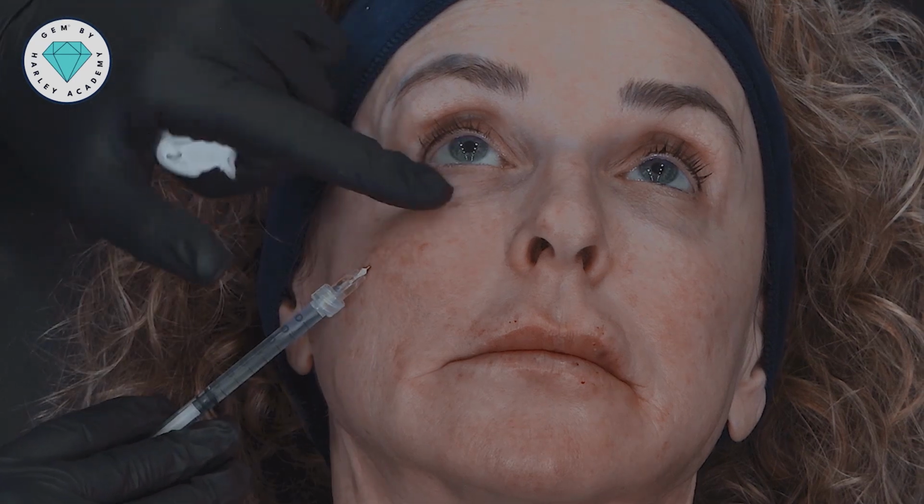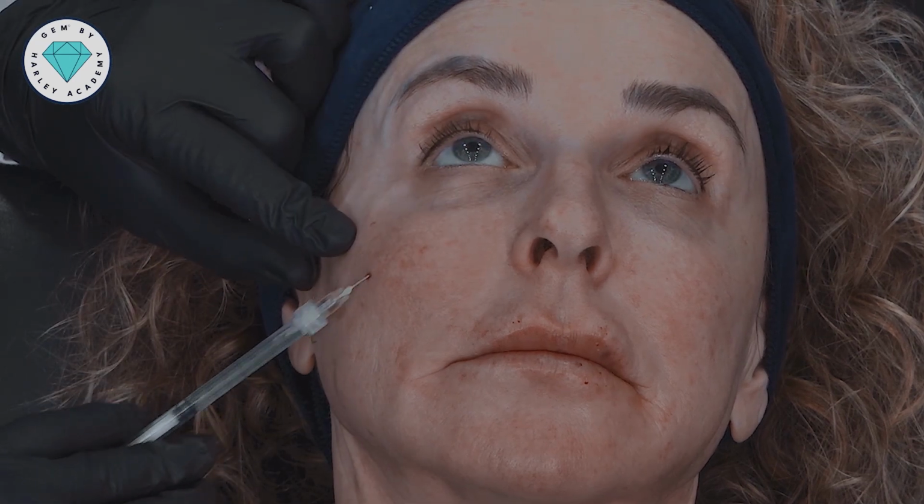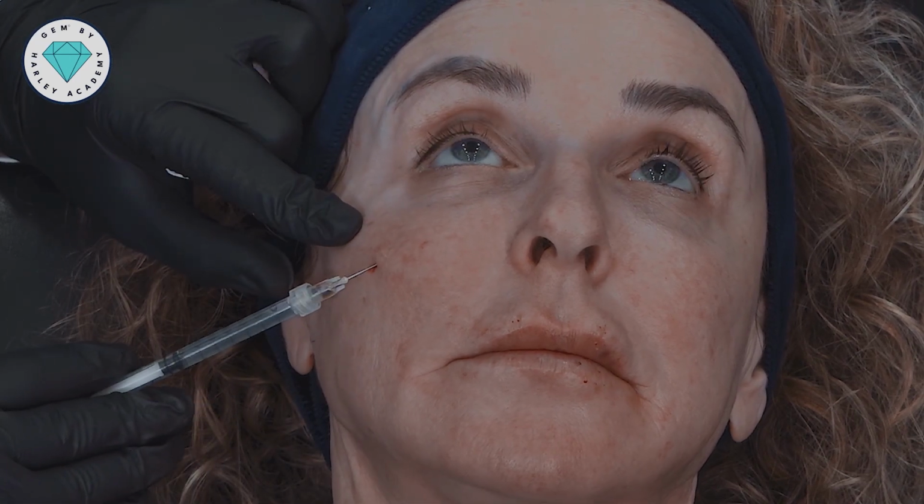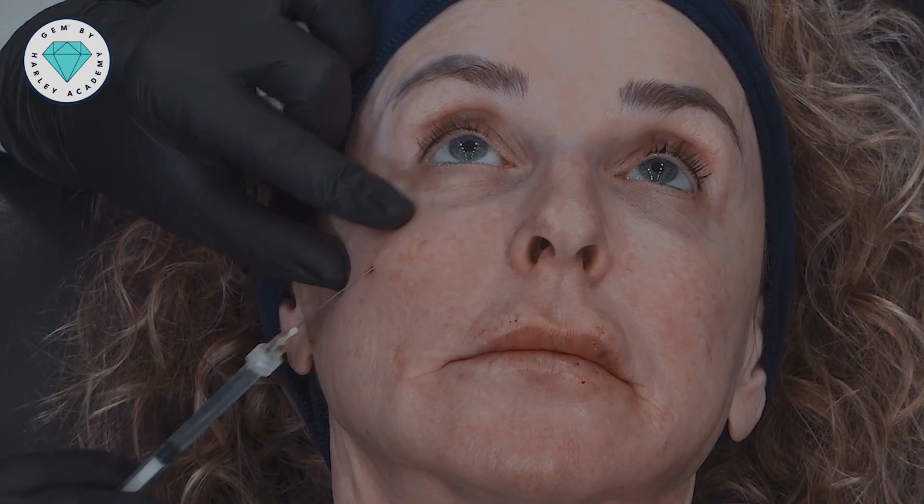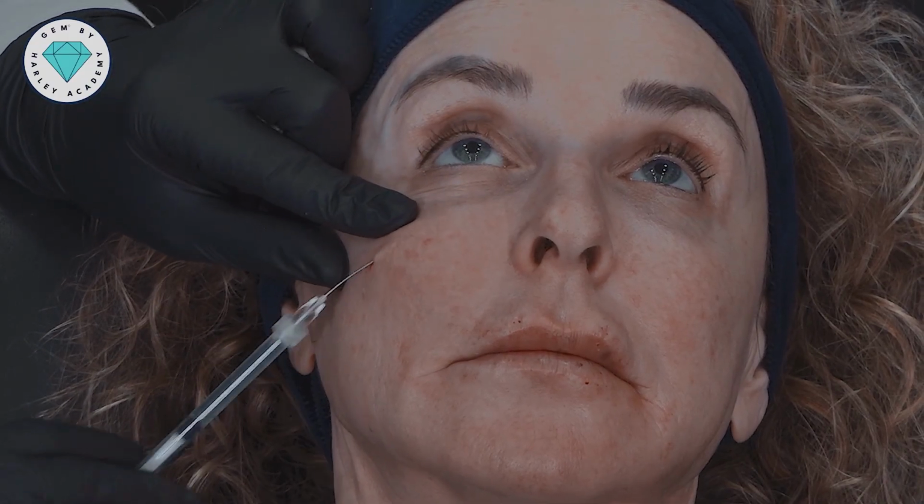You can see the depth of my cannula here. And then I'll do 0.2 mils in the subcutaneous or subdermal plane. Perfect. Let's treat the other side now.